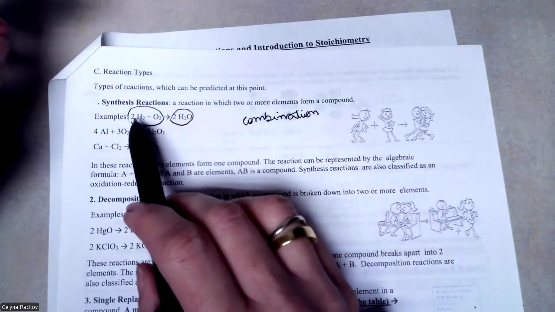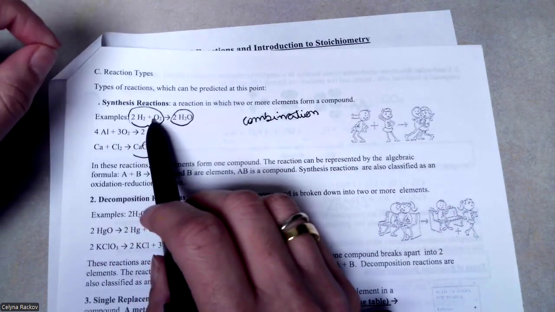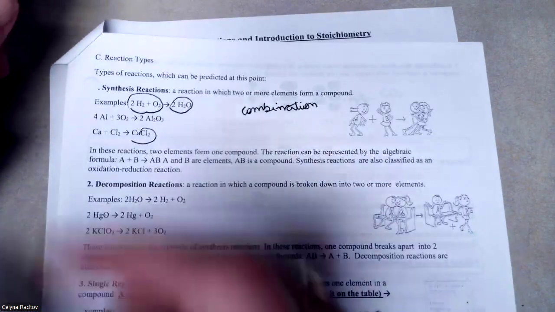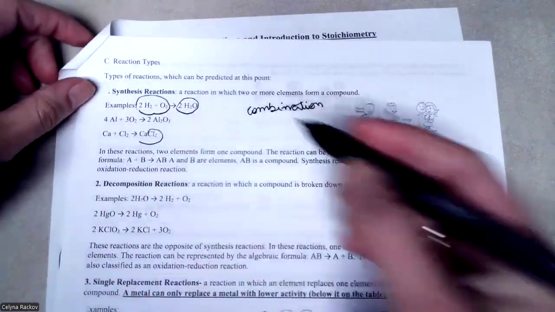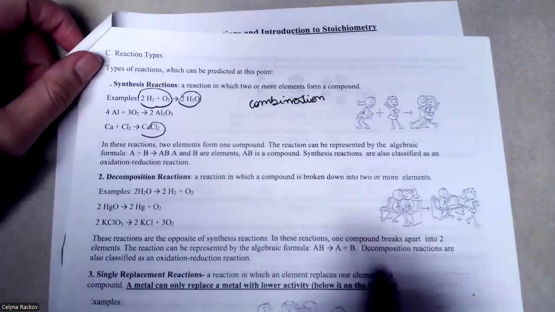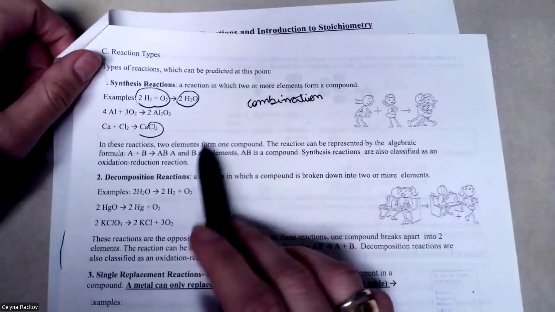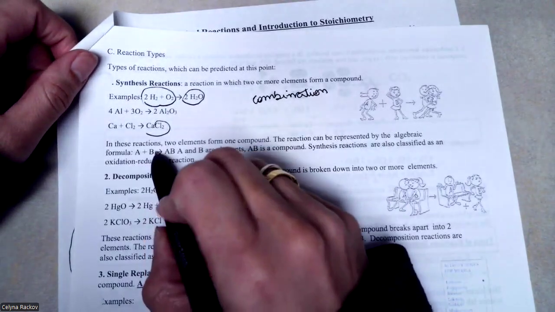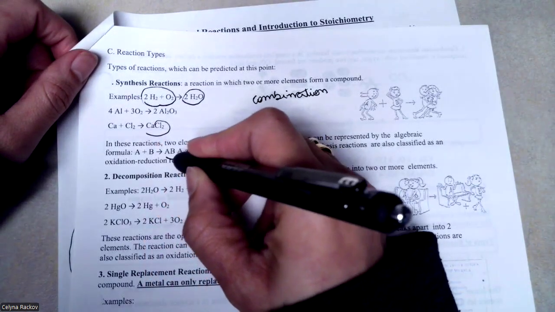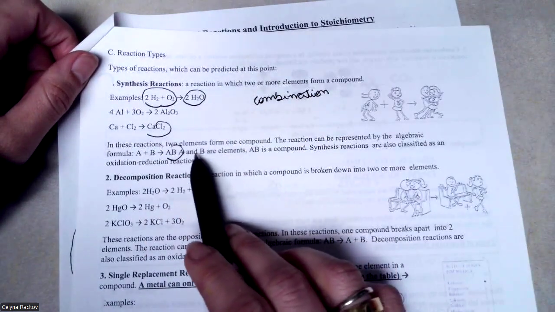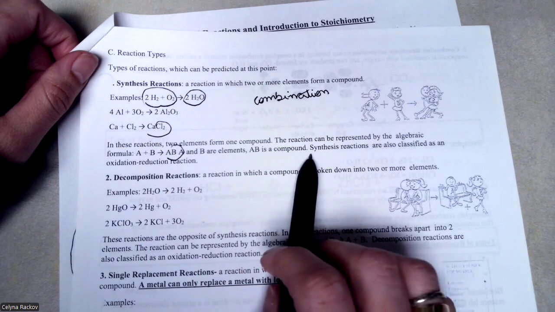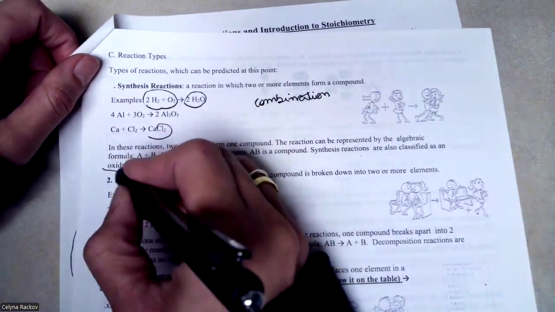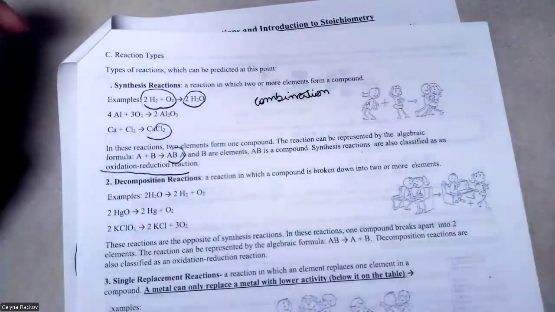So synthesis is when we have 2 or more elements, 2 or more reactants combining into just 1. For example, here you have the reaction A plus B making AB. So A and B are the elements and AB is the compound. The synthesis reactions are also classified as oxidation-reduction reactions. We'll talk more about that later.